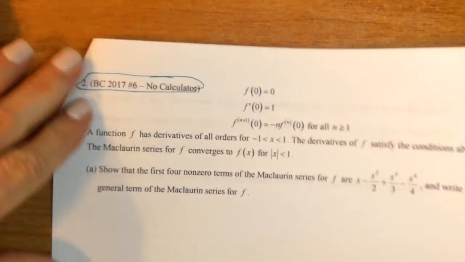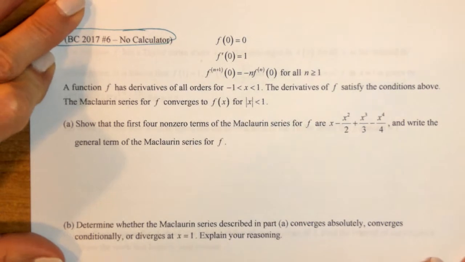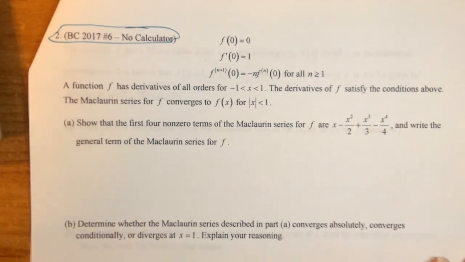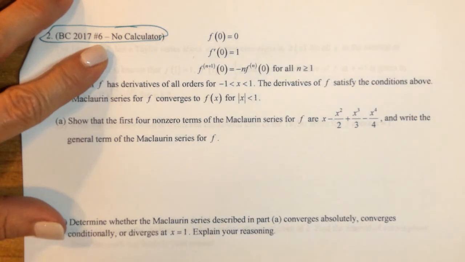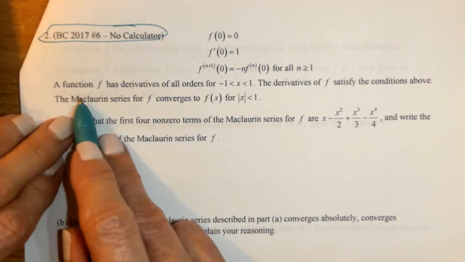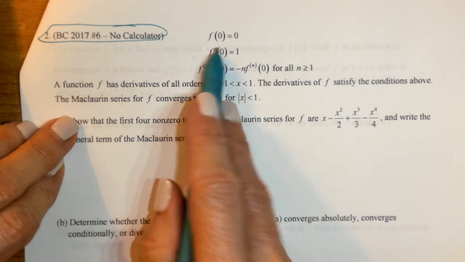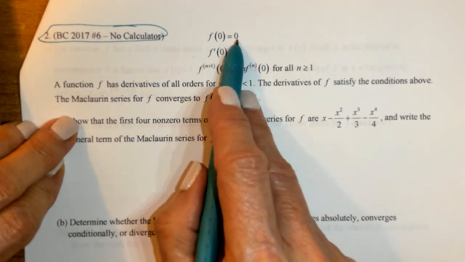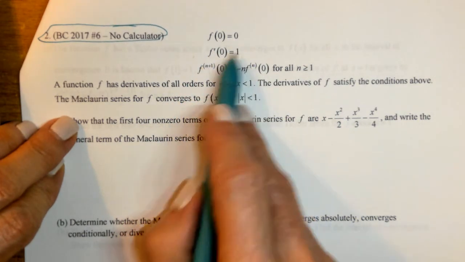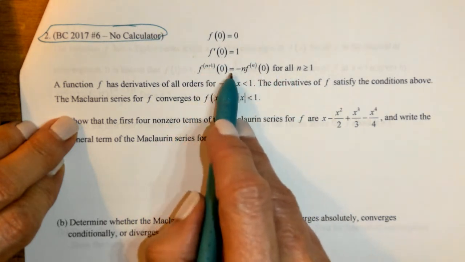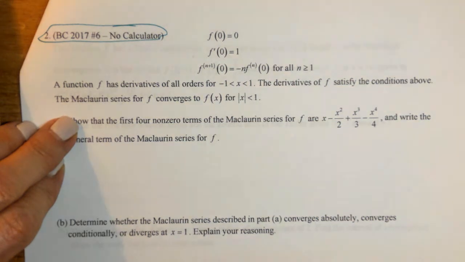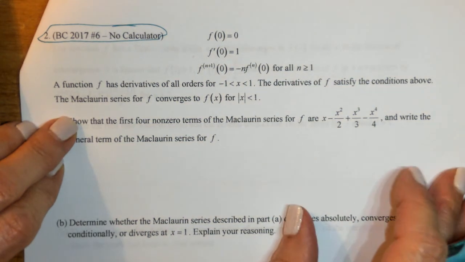Next up, let's see. What did I want to do next? The problem from 2017. Let's take a look at that. It's a good one to do together. Again, number 6, shocking, no calculator. We're given this information. So what did they give us? They gave us f of 0, f prime of 0, and then they gave us a way to find all additional derivatives. So all the other derivatives.